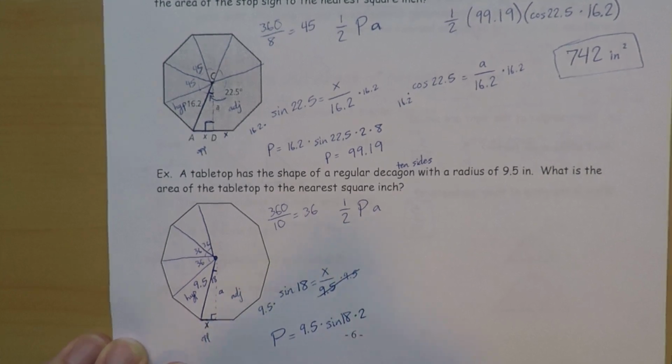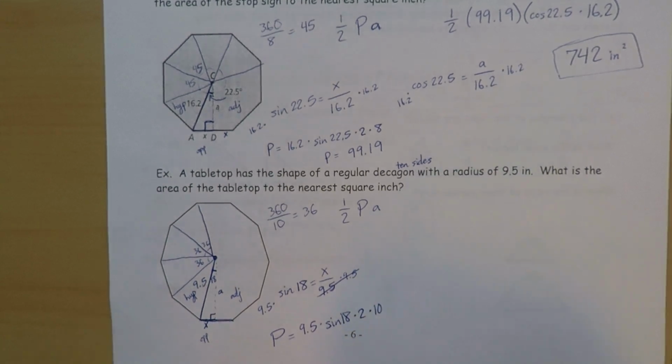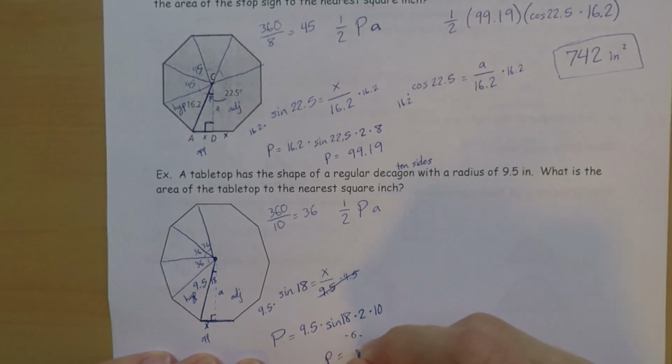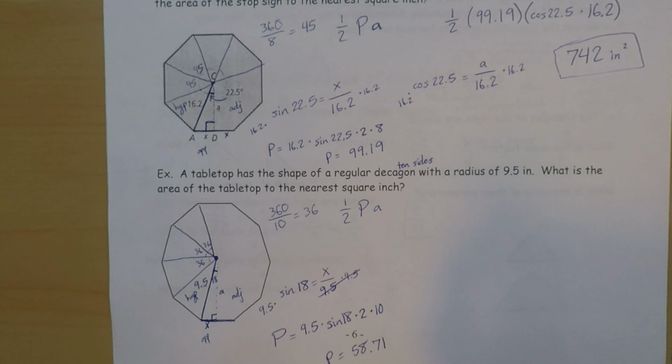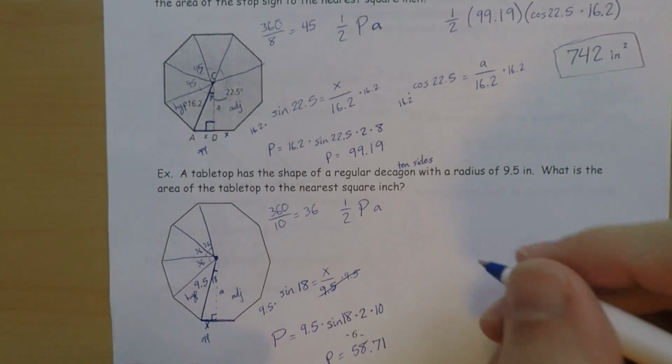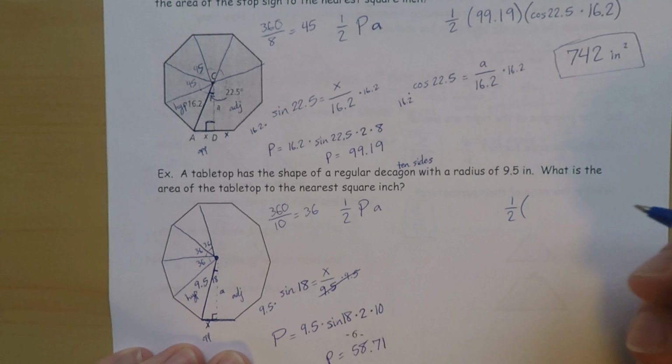One side of my decagon. To find the perimeter, I have 10 sides, so multiply the length of your side by 10. And if we go ahead and multiply all of that out, our perimeter is going to be 58.71. I'll just round it to 2 decimal places again. Go ahead and plug that in to our formula.